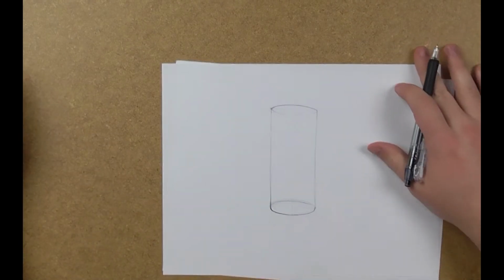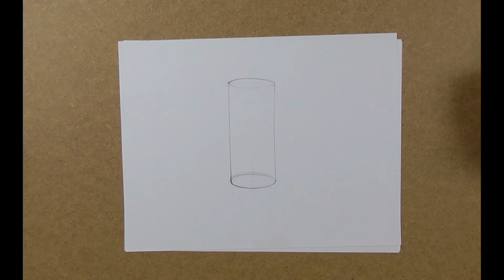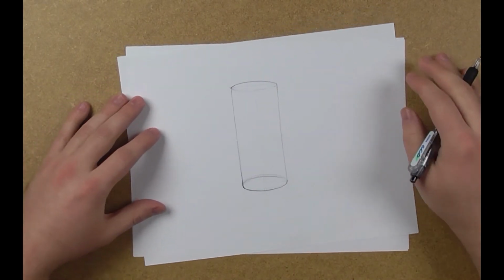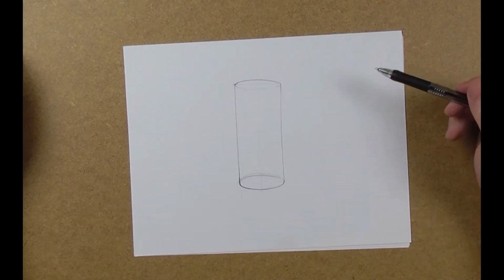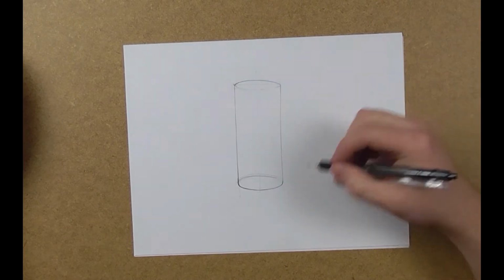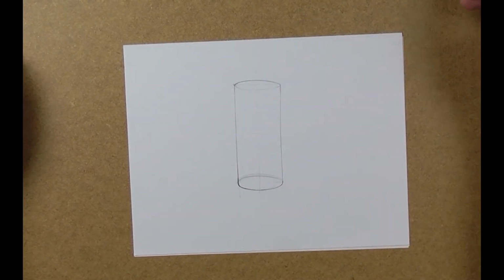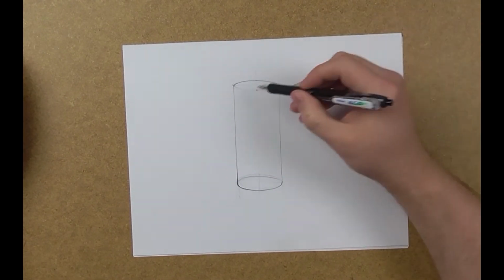Cylinders are a little bit trickier, but same general principles. So what you're going to need to do is find the minor and major axes, I should say, for the ellipses that make up the top and bottom of your cylinder. For this one, it's pretty simple because I just drew a dead-on perspective, so the minor axis is straight through the middle.